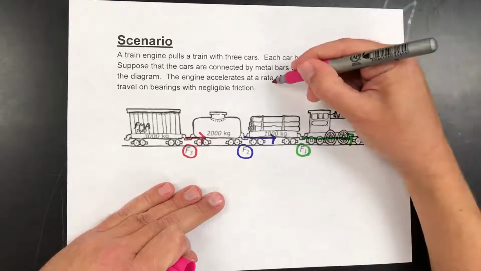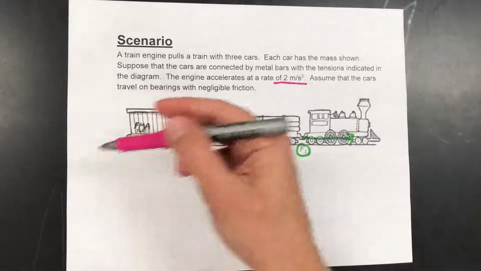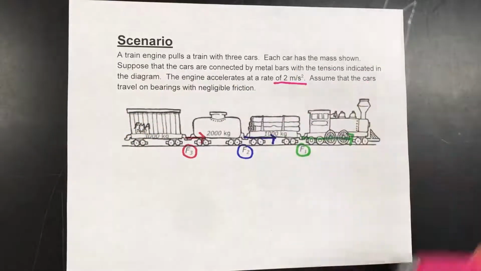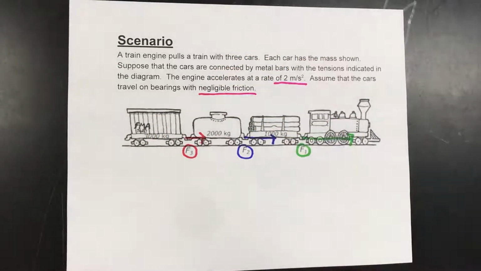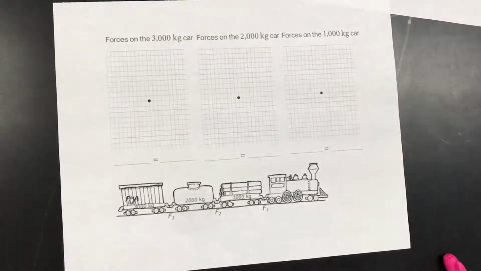It says the engine accelerates at a rate of 2 meters per second squared. The engine's pulling all of these, so that means all of these are in this system of the train. They're all going to accelerate at 2 meters per second squared. Assume the cars travel on bearings with negligible friction, so we won't add friction to any of our free body diagrams. So we want to keep this in mind. I've kept it right here in this picture as we start to build our free body diagrams.